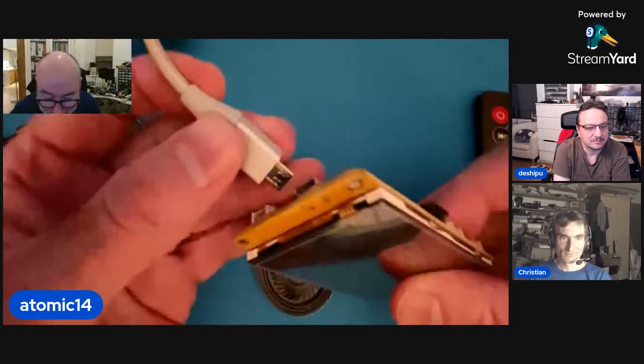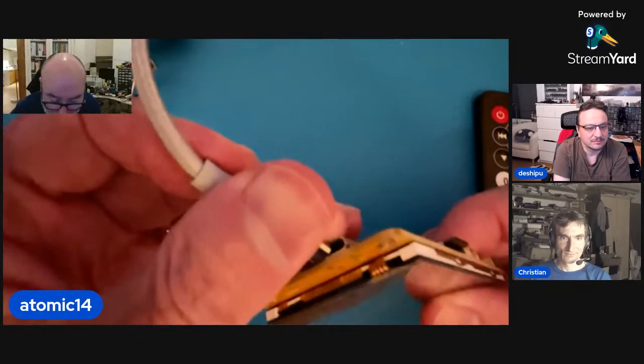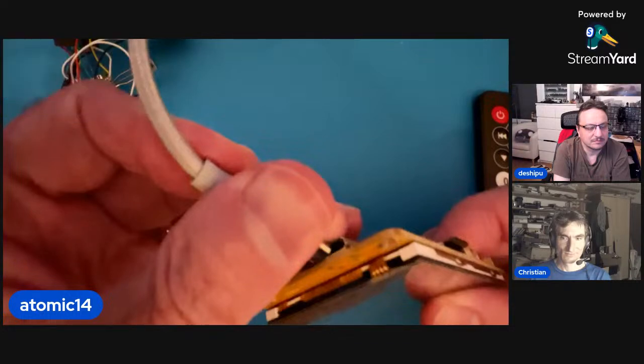See if I can plug this in. This doesn't have an infrared control, so there's no control over it. We'll just tune into the. Oops.